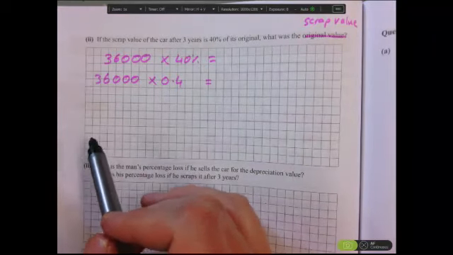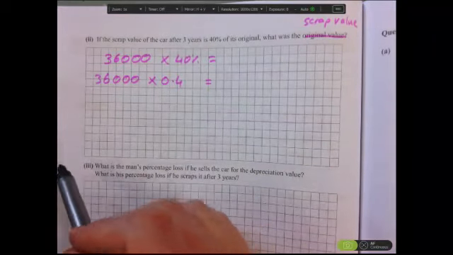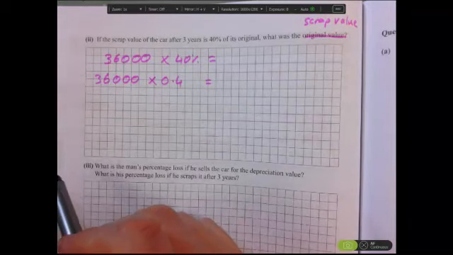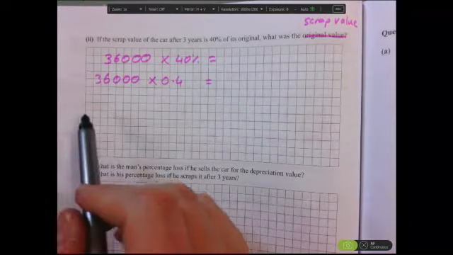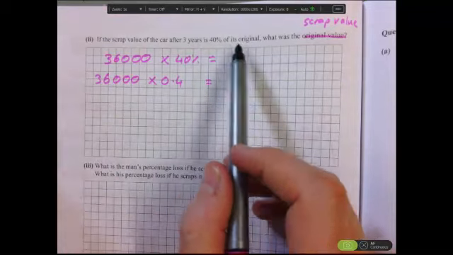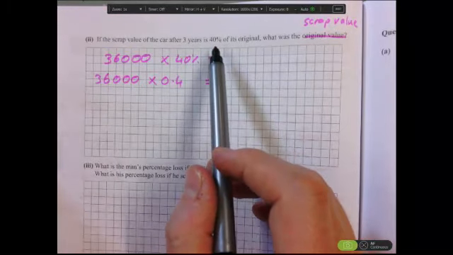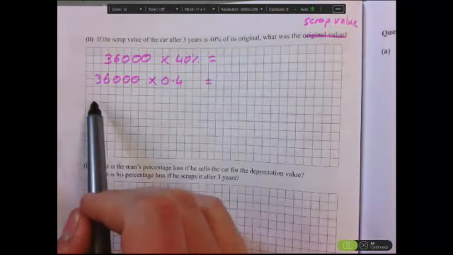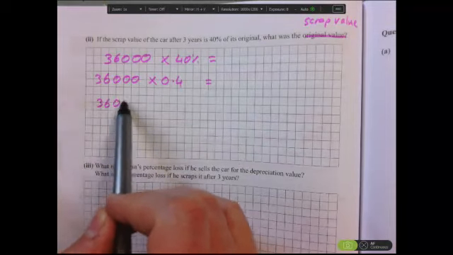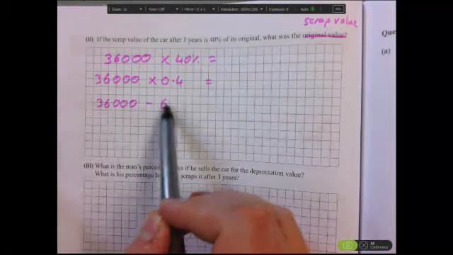But if you're going to subtract a figure, the error here that sometimes people make is they subtract 40%. But if the car is worth 40% of its original, that means it has lost 60%. So if you are going to subtract, you'd need to say 36,000 minus 60%.